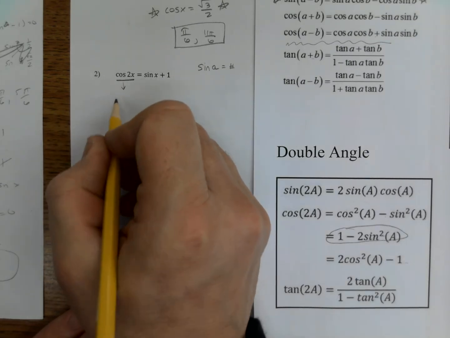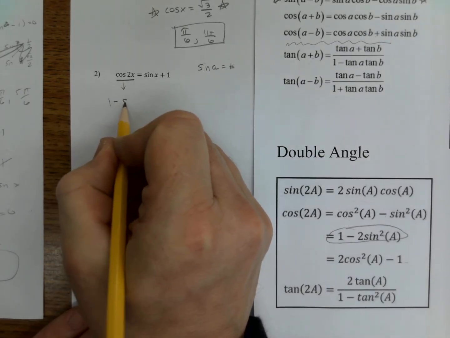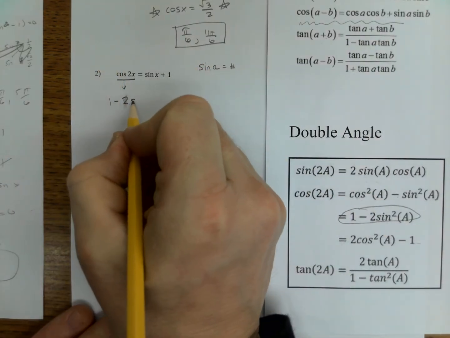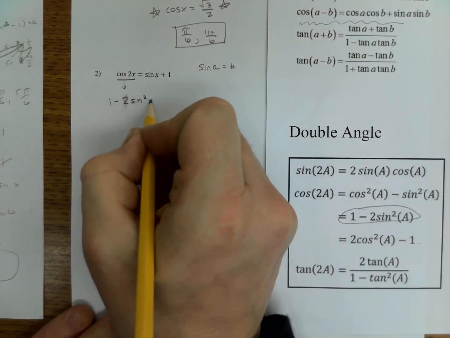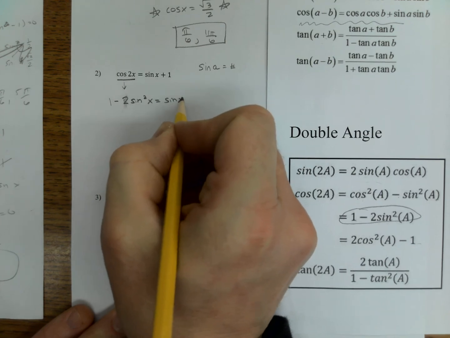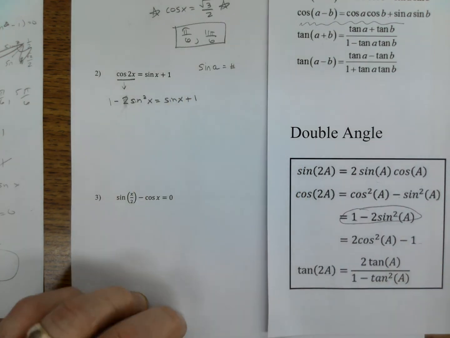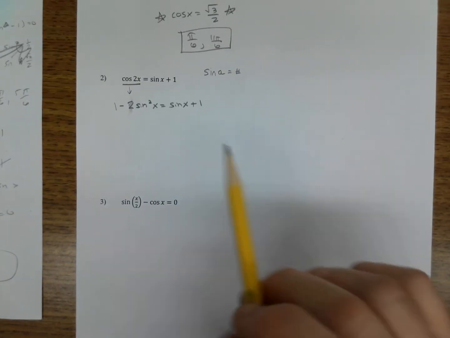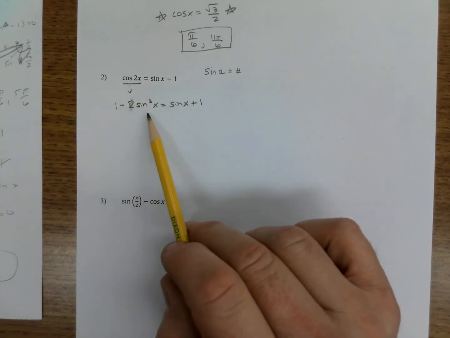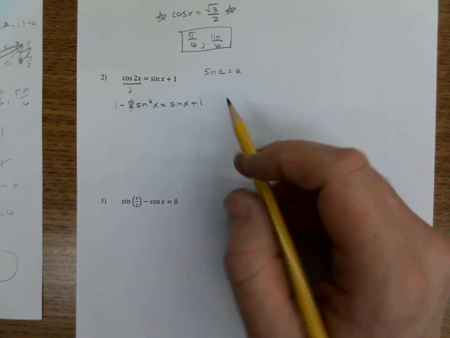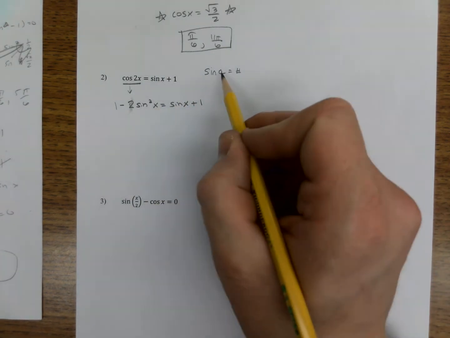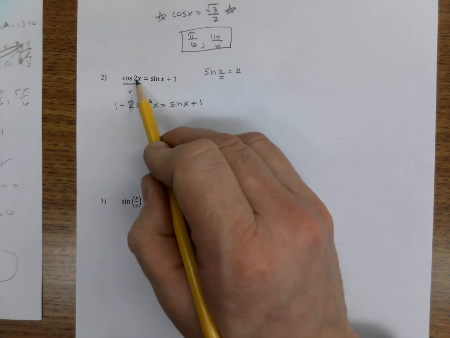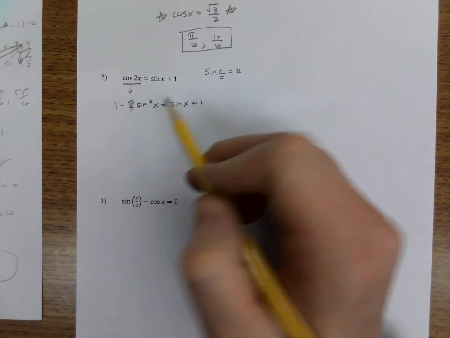So this changes, oops, let's make that a 2, sine squared x, sine x plus 1. Using the double angle formula, I have changed this into this. So now what have I done? Everything has just one thing, x, x. There's no more 2x. There's just x's.